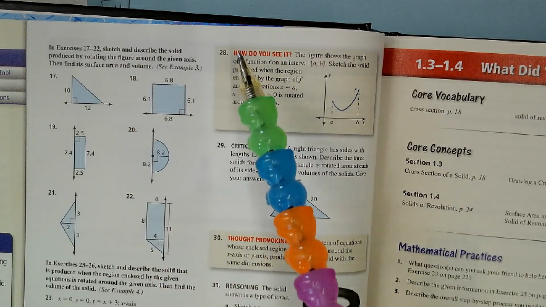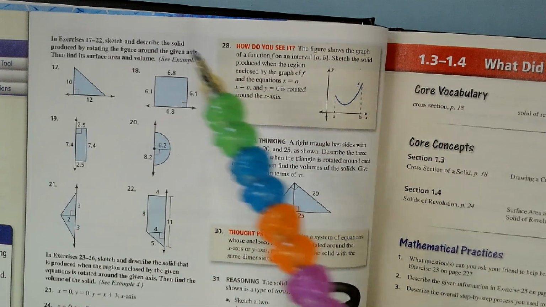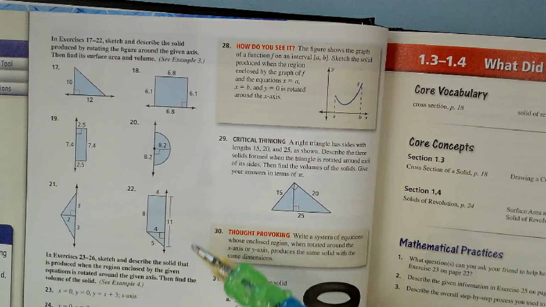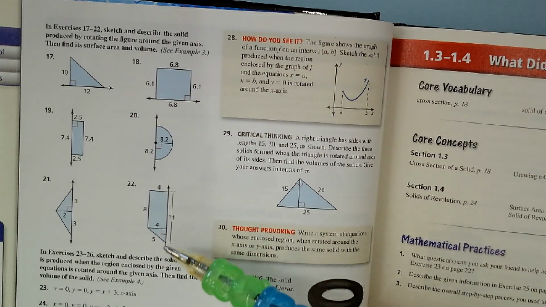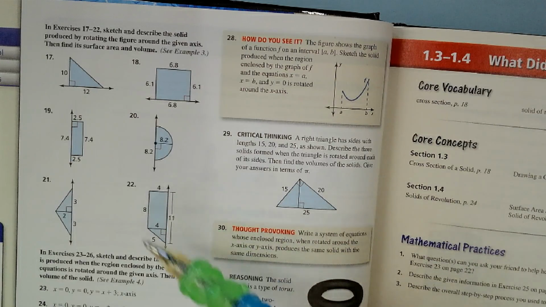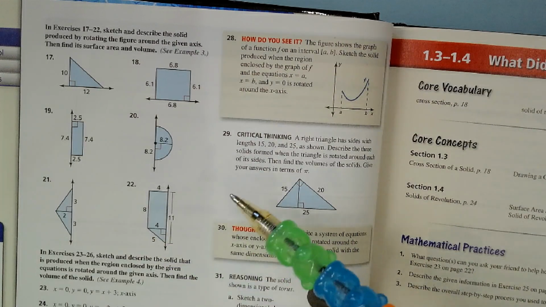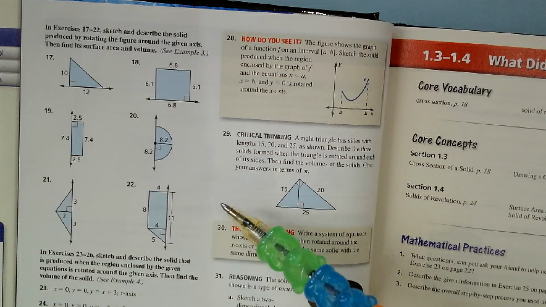So they're asking us to do 4 different things, so we have to make sure we do all of the things that it's asking us to do. And we're in number 22. I sketched this onto my paper, and what they're asking for is a solid of rotation.